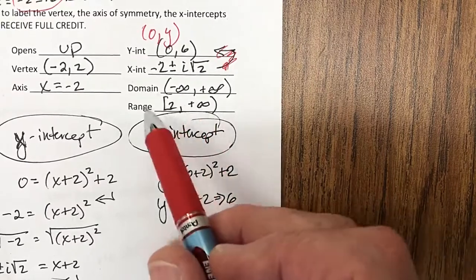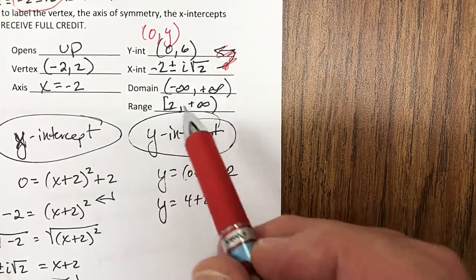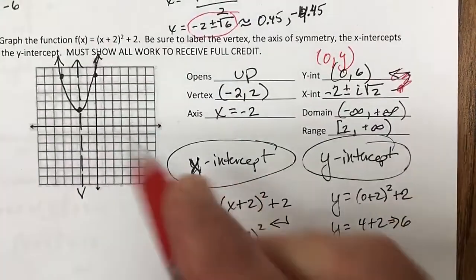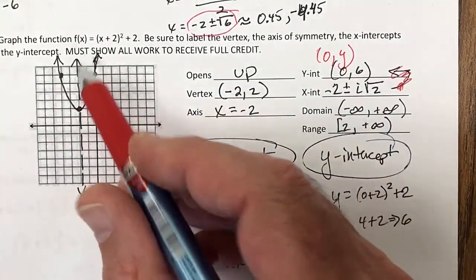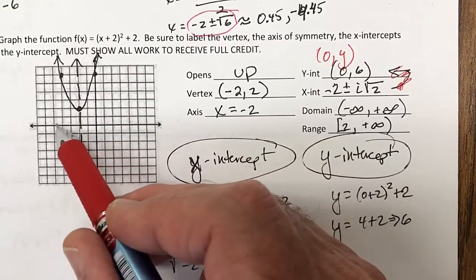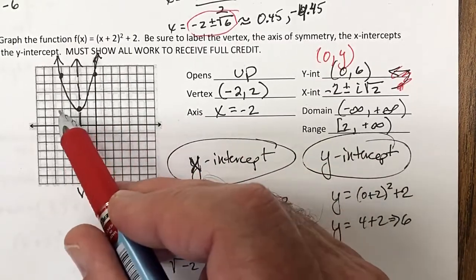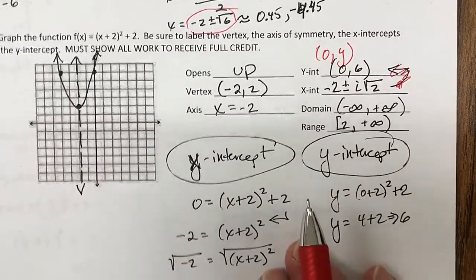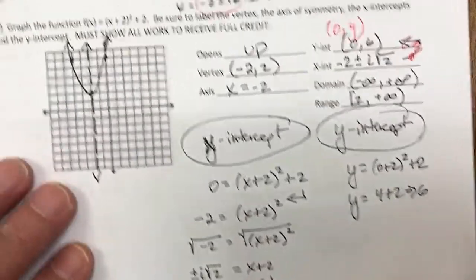The domain, again, is all real numbers. The range starts at positive 2, and it goes up forever. Notice there are no x-intercepts because the two solutions here represent imaginary numbers. It never actually crosses the x-axis. All right, let's turn the page then.